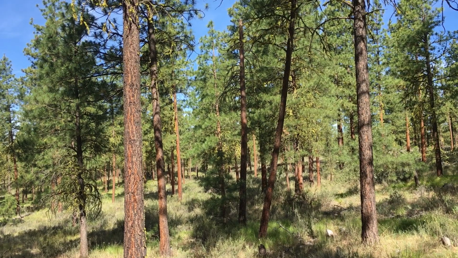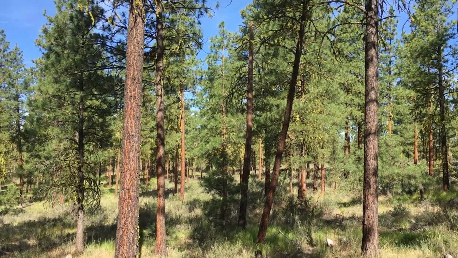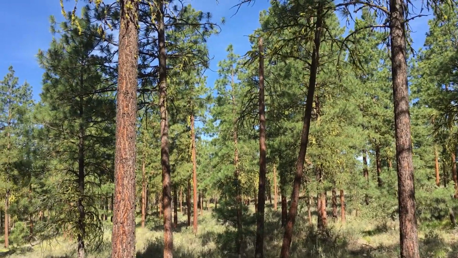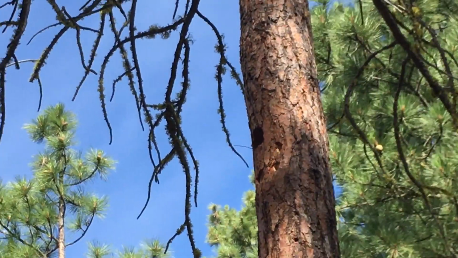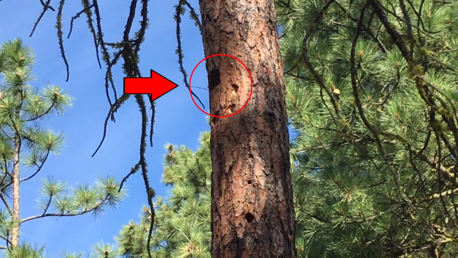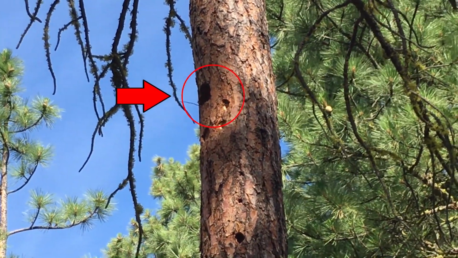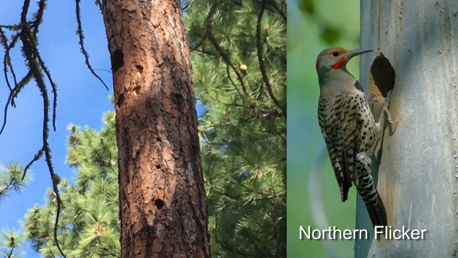Okay, here we are at a ponderosa pine snag, and this snag has a cavity in it that was made this year by a woodpecker. So we're going to walk up to it and show you where the cavity is. Here we are, and the cavity is about 20 feet high in this ponderosa pine snag, and it faces to the left, so we can just see the edge of it. And if you look, this was made by a northern flicker this year.